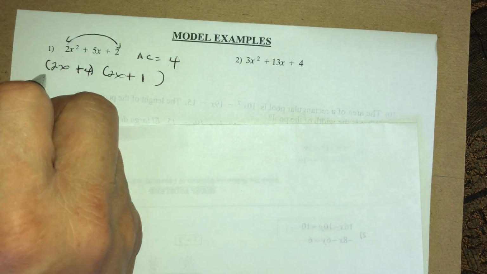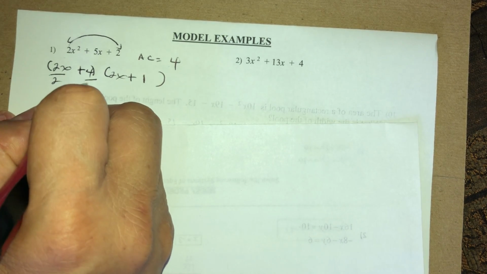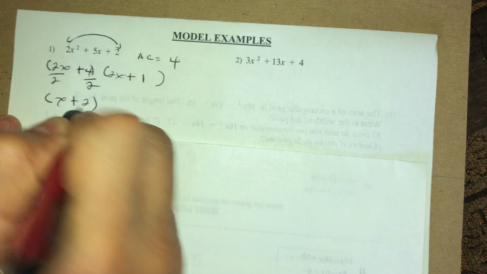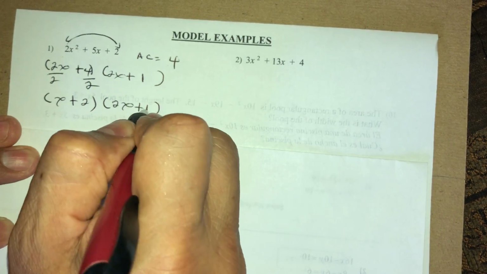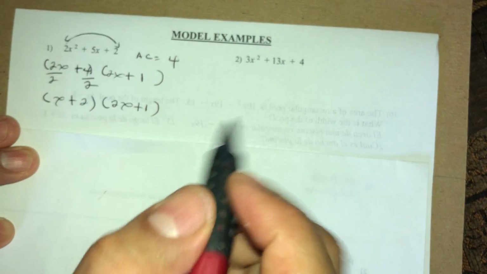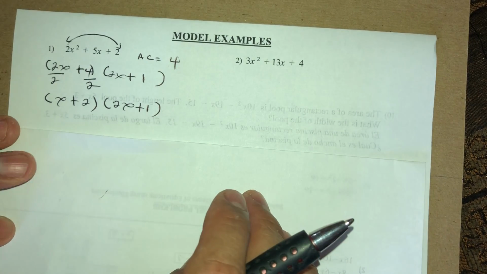Now, in this case, this one has a greatest common factor, which is 2. So if we divide that by 2, the answer should be x plus 2. And we're going to bring down the next binomial because that one is already simplified.